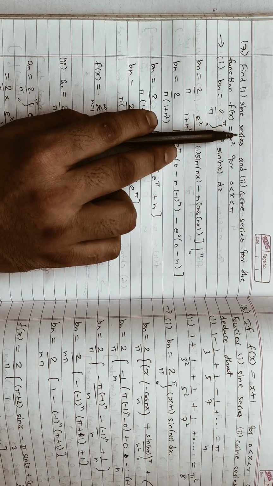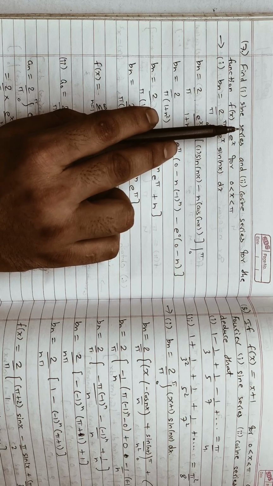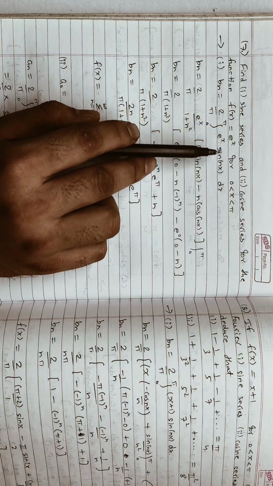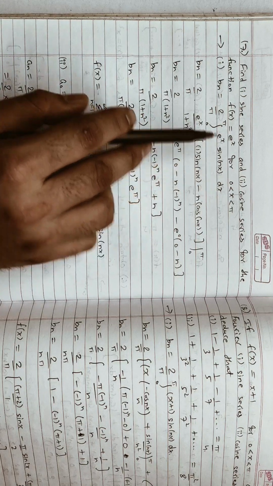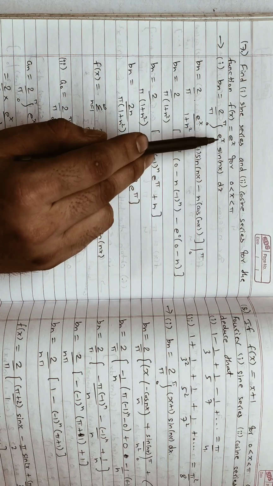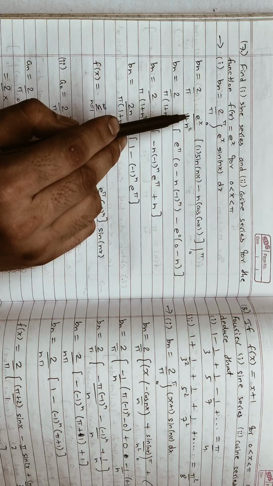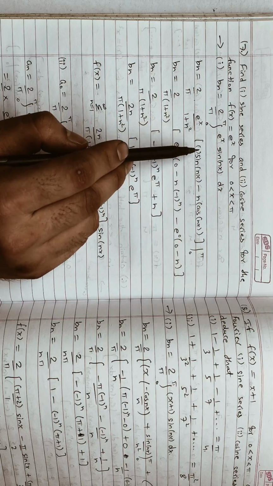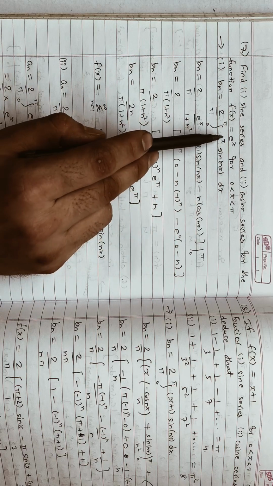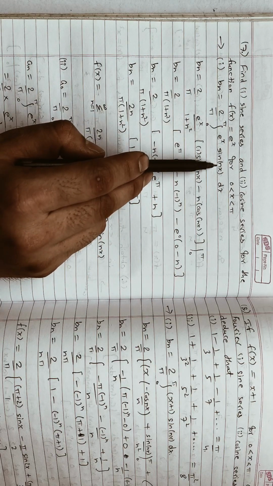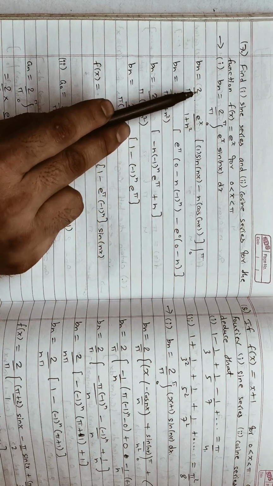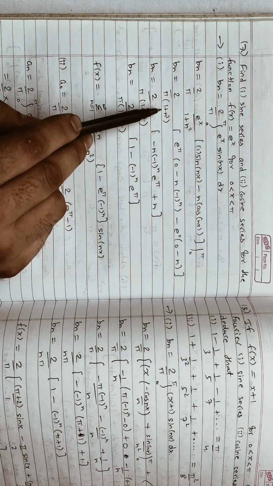So first we will find the sine series, and for finding the sine series we will first find bn. So bn is equal to 2 upon pi, integral 0 to pi e to the power x sin nx dx. Okay, so 2 upon pi, the general formula for finding this type of integration is e to the power ax upon a square plus b square into a sin bx minus b cos bx. So here a is equal to 1 and b is equal to n. So you can see limit 0 to pi.